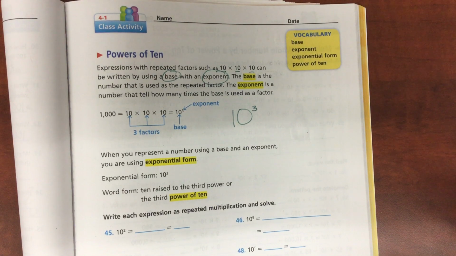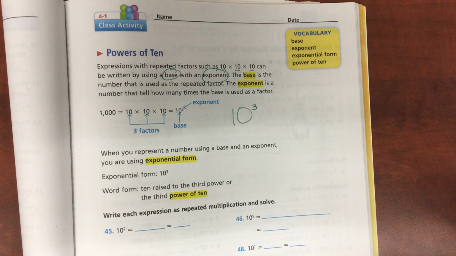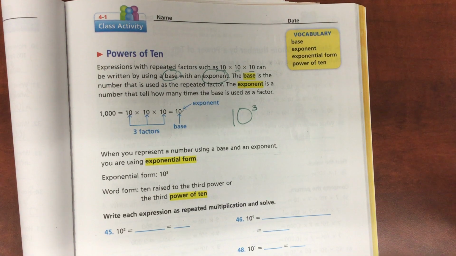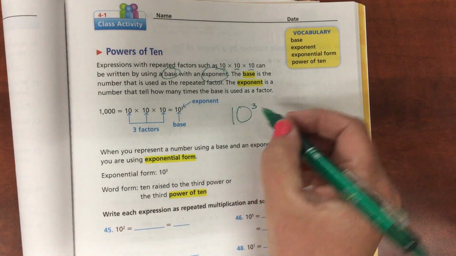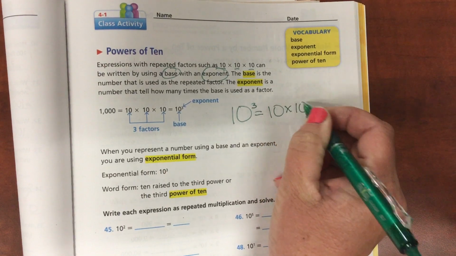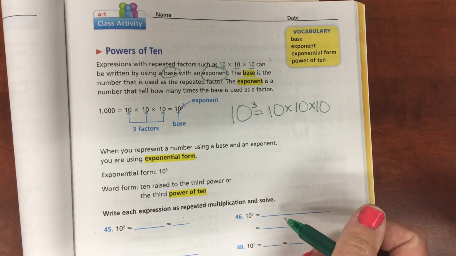A lot of times, kids would say, oh, 10 to the third is like 30. 10 times 3, that's 30. But it's not, because remember, 10 to the third is the same as 10 times 10 times 10. This is also not 30. Put your pencil down, please.